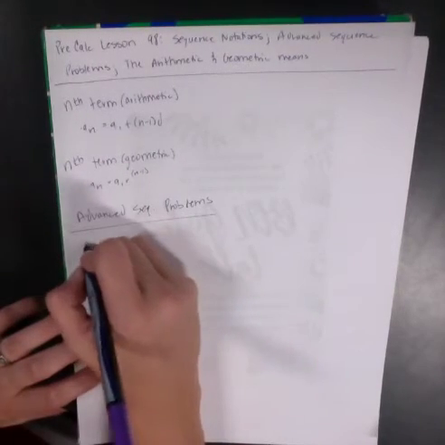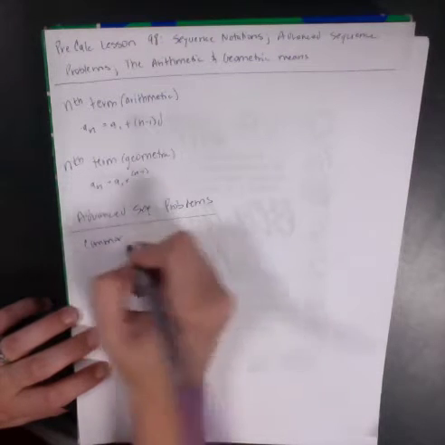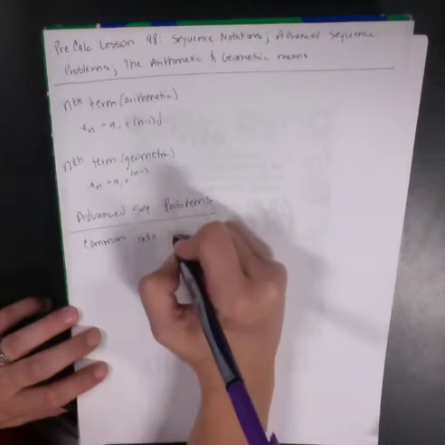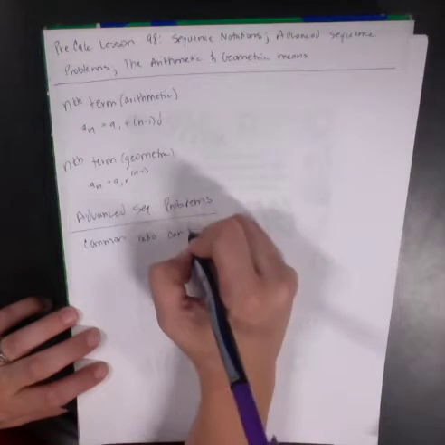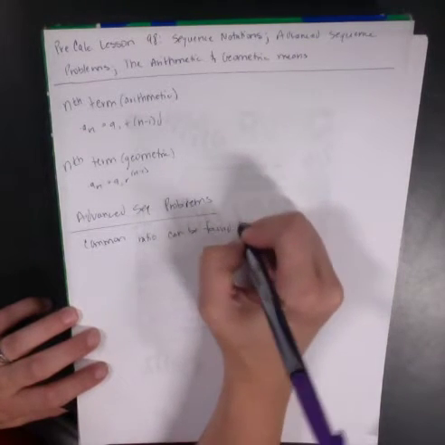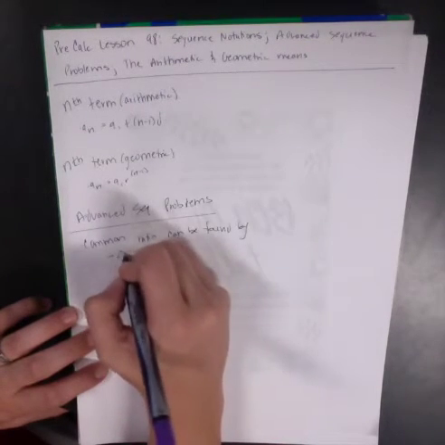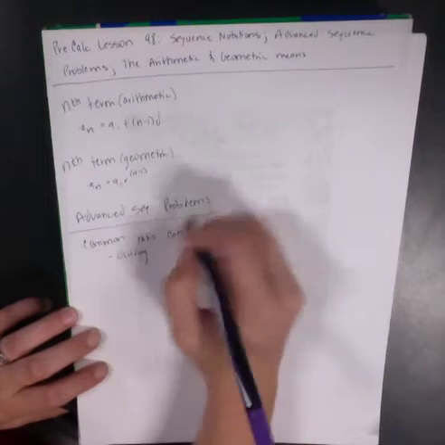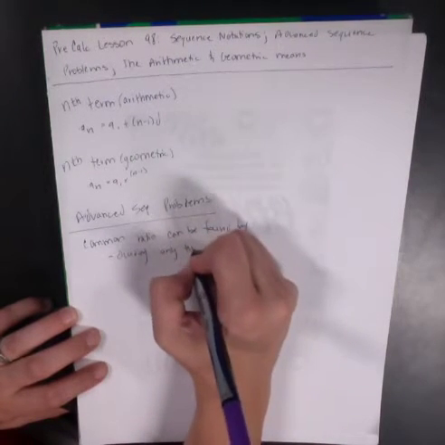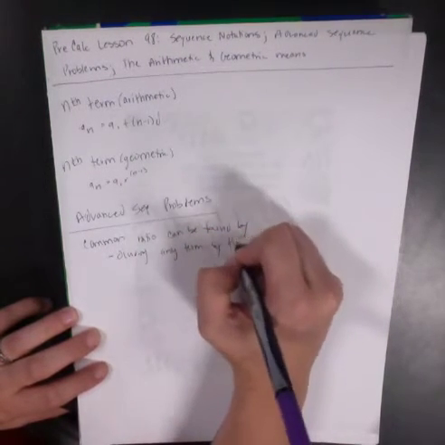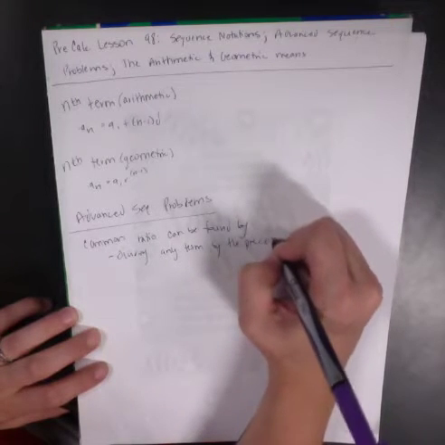Okay, now for our advanced sequence problems, the common ratio, which is r, can be found by dividing any term by the preceding term. Okay, so let's do an example.